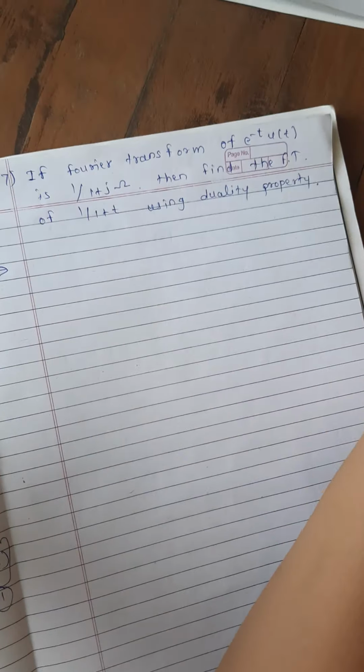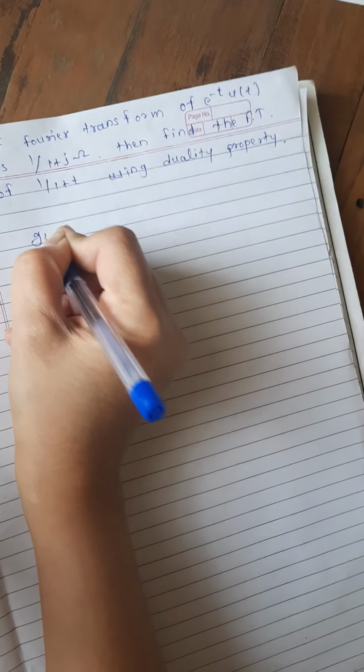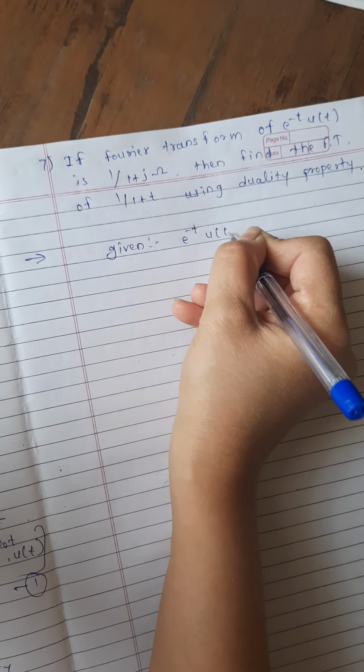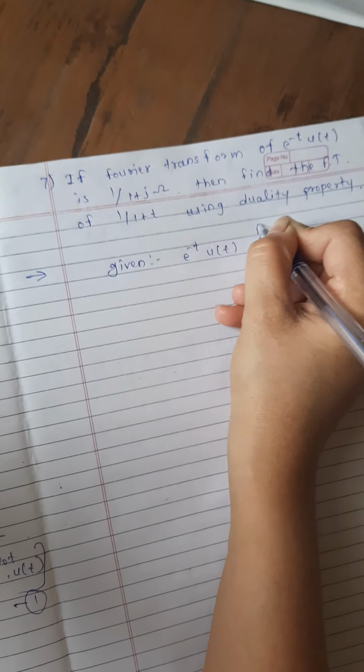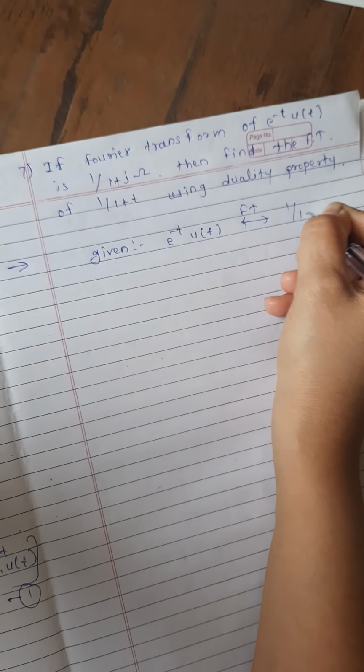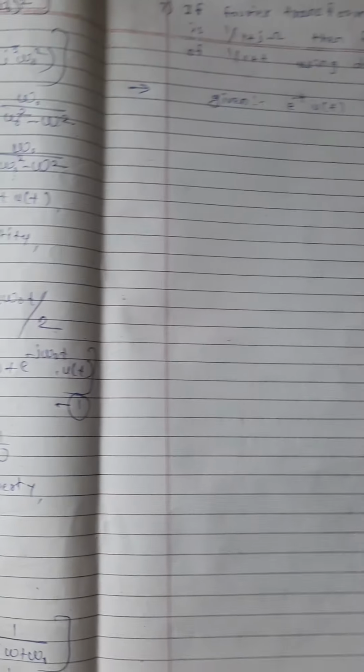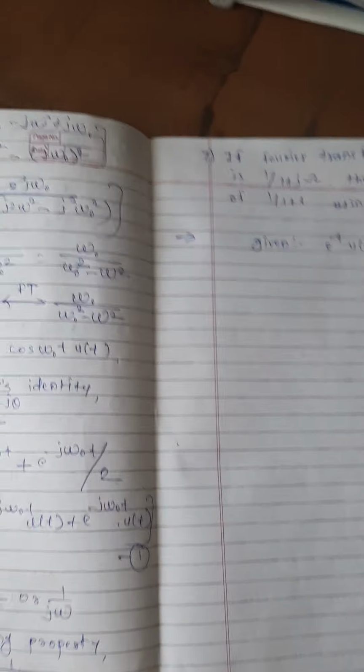So now the solution for this. What is given here? Given is e raised to minus t u of t, its Fourier transform is 1 by 1 plus j omega. Now we have to use the duality.